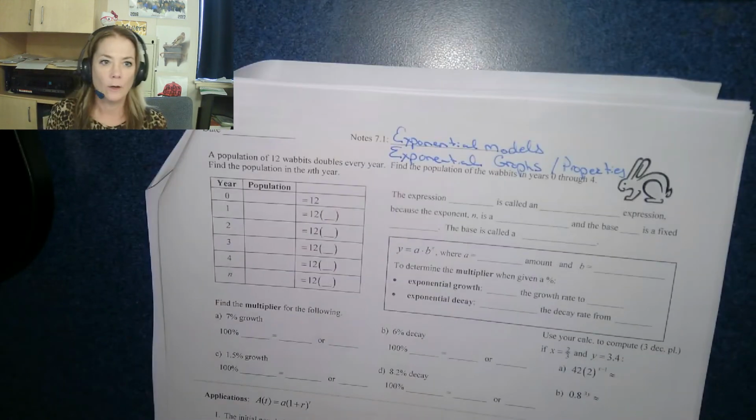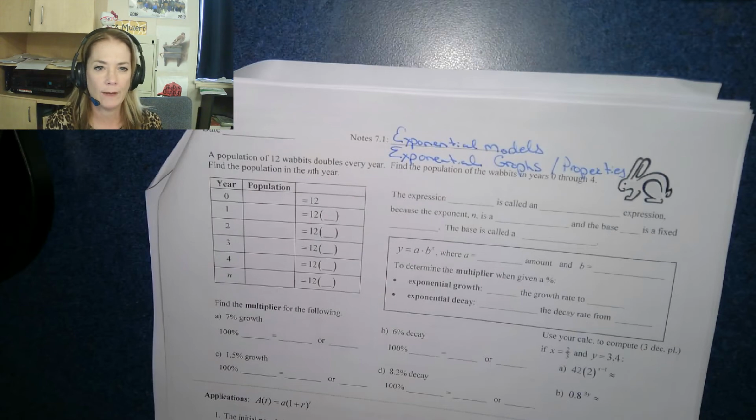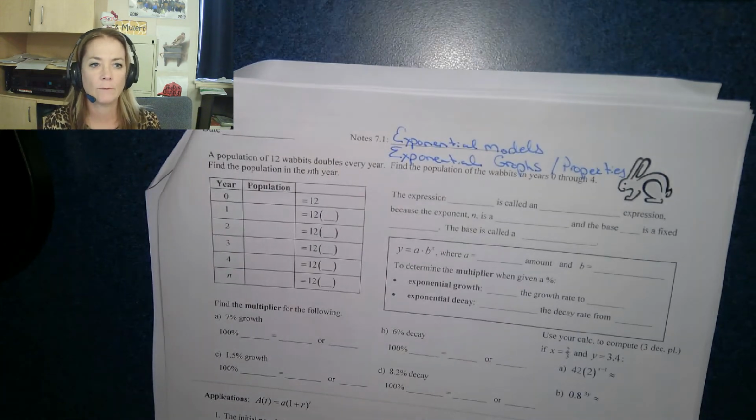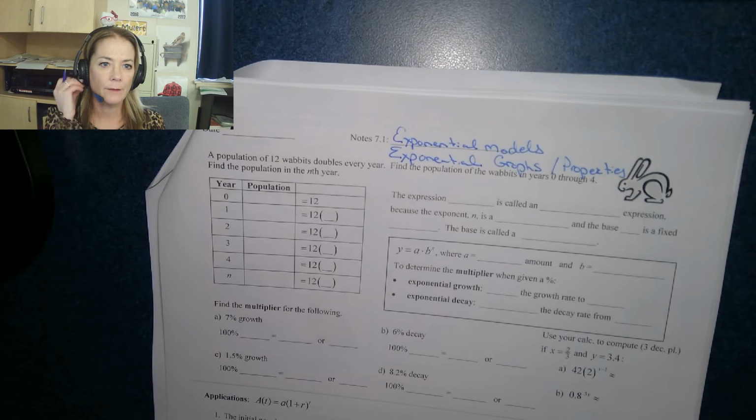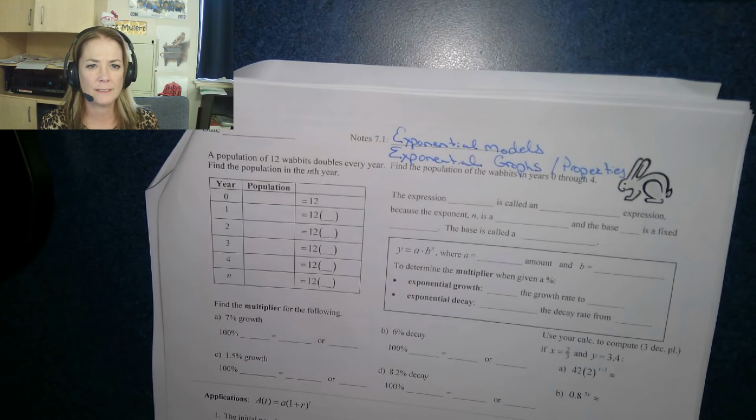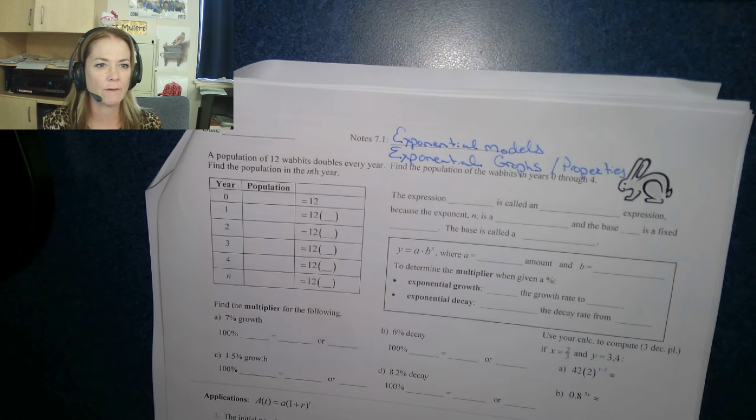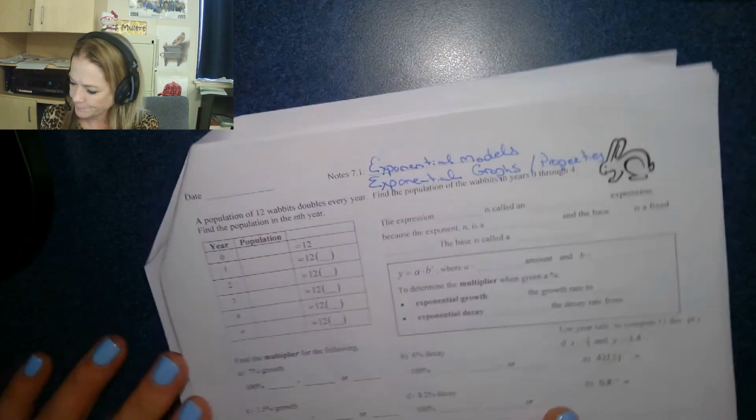Okay, so let's just read here. A population of 12 rabbits doubles every year. Find the population of the rabbits in years 0 through 4. Find the population in the nth year. So that just sort of means in general. Okay, so let's do some exploration here.